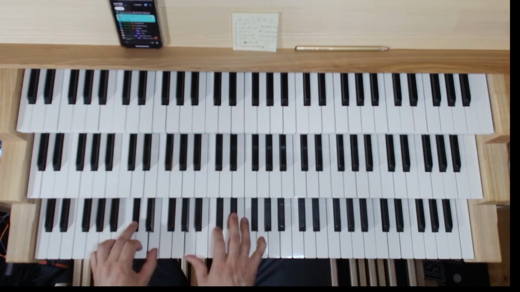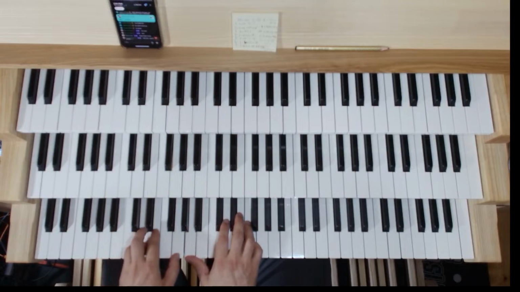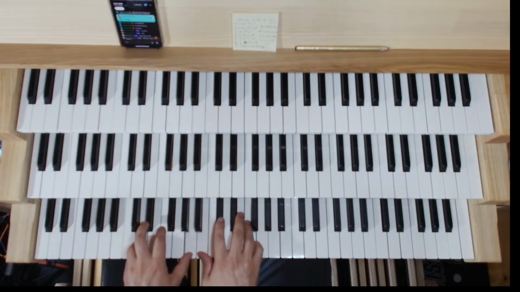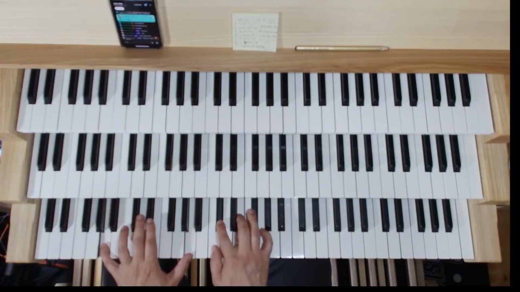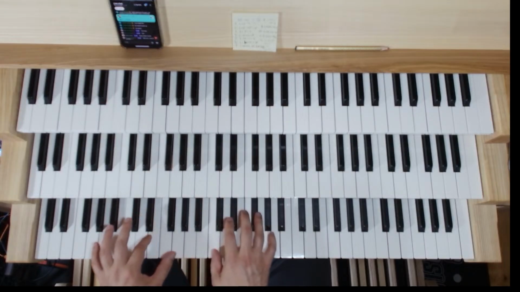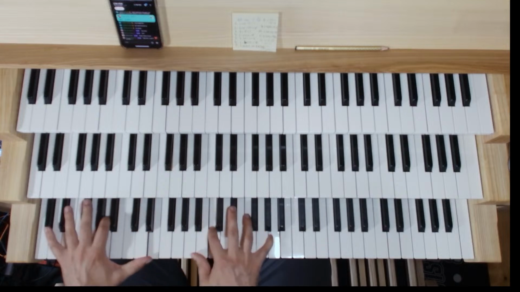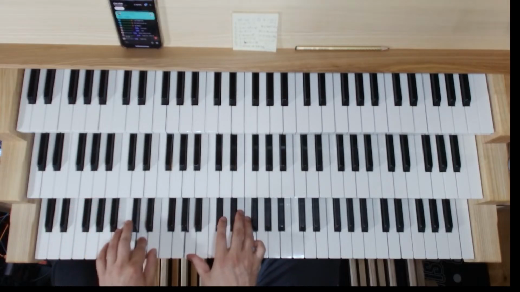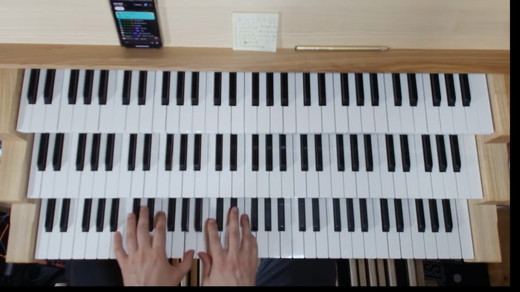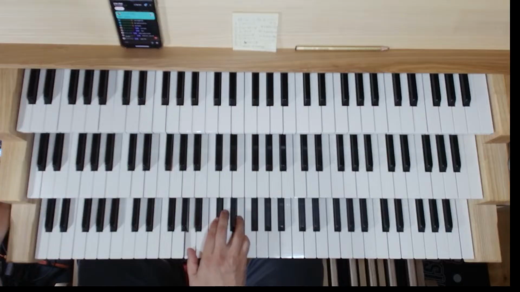So, like this. Oh, that's even better. Let me do it again. Or this way, if you want to use pedals. I'm using pedals now.